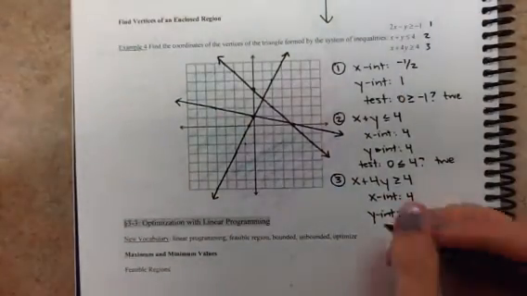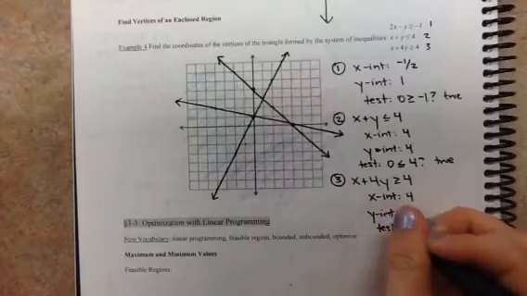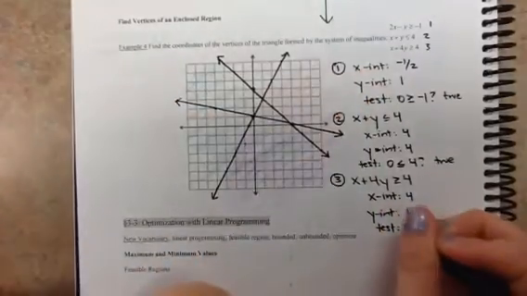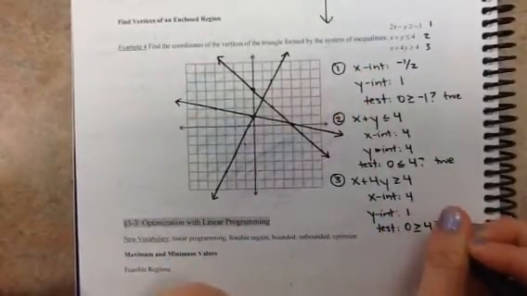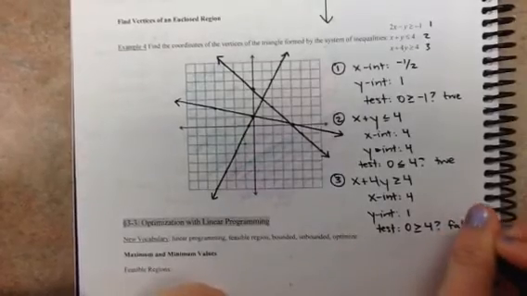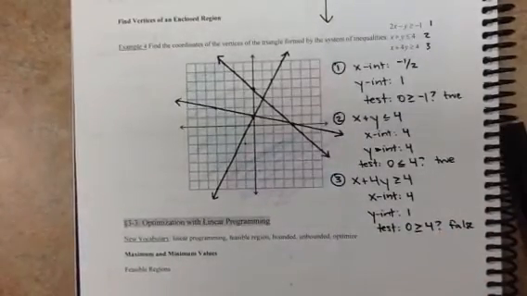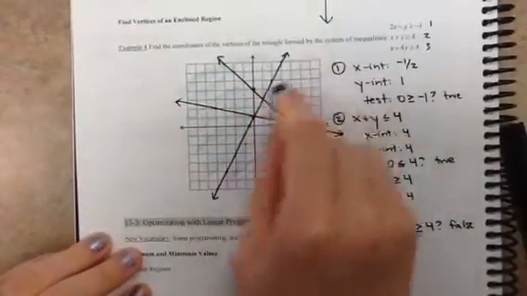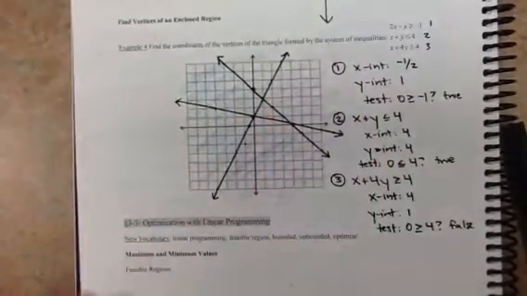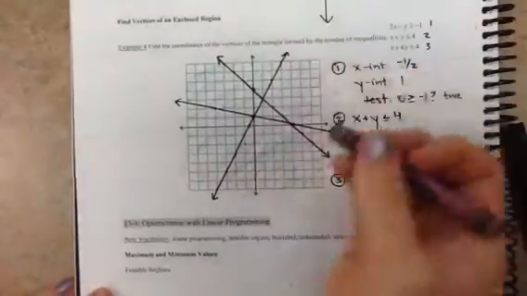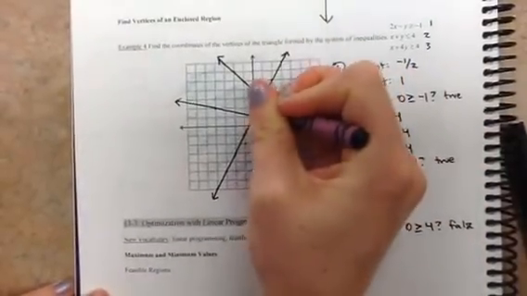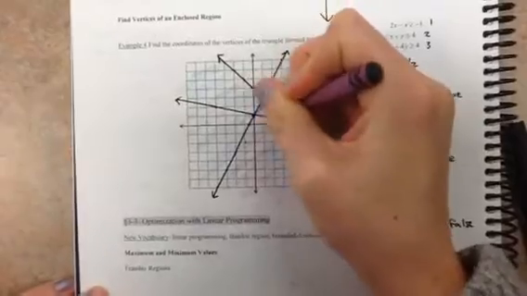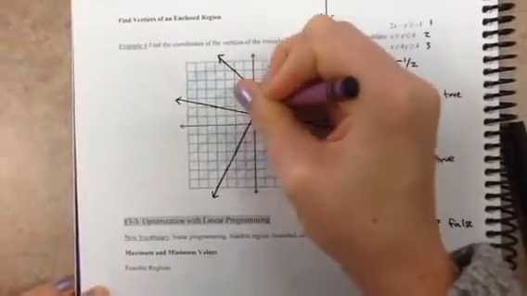So I can test this one. Test (0, 0). Let's see what happens. 0 on the left, is that greater than or equal to 4? This time that is false. So I shade the region opposite of where the origin is. Instead of shading towards the origin, I'm going to shade away from the origin. That'll end up being over here. So the overlap between those three regions, like we mentioned, ends up being the triangle. We get this triangle in the middle. That's our overlap between all three of these regions.